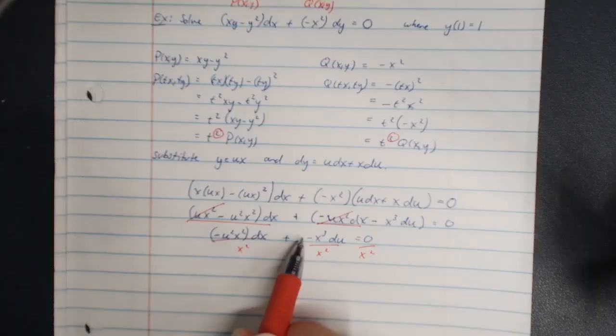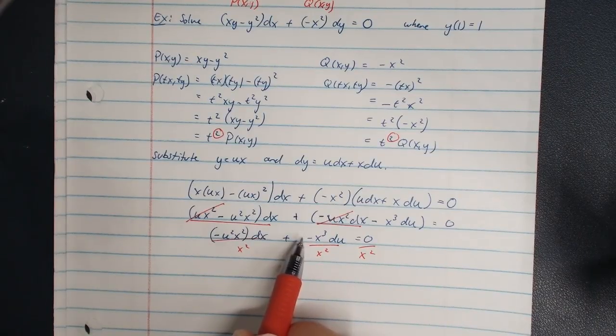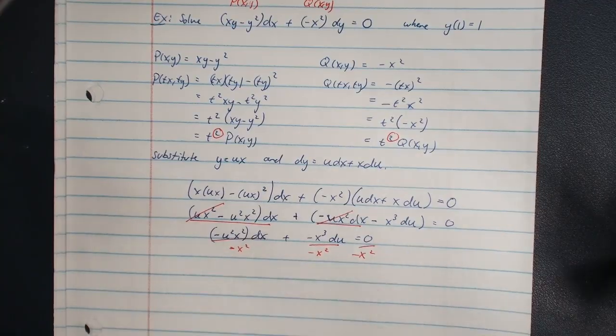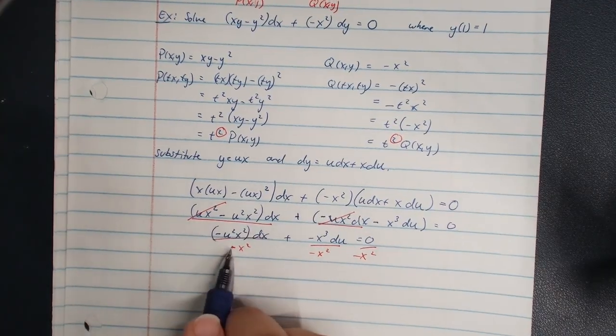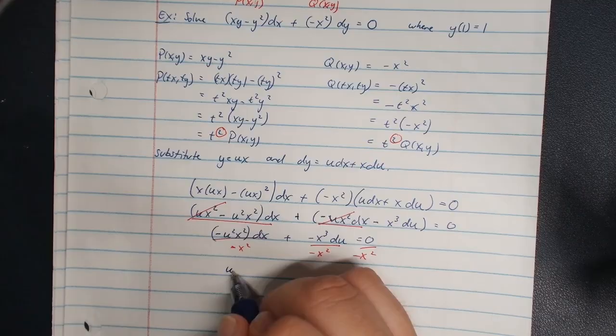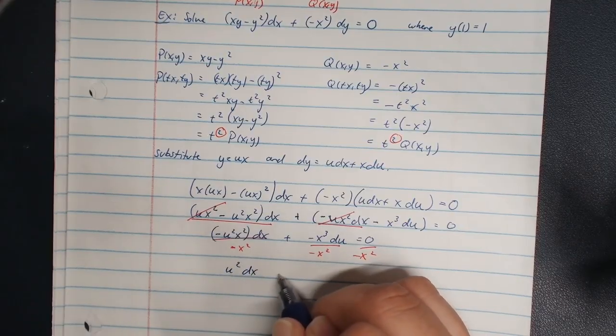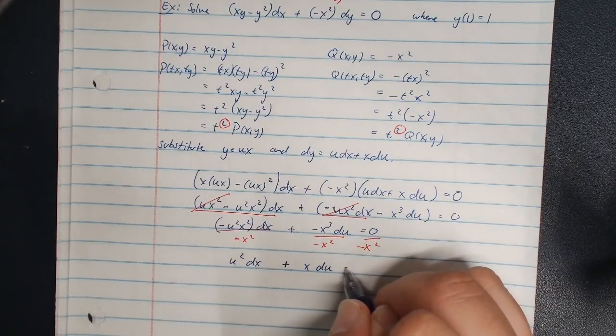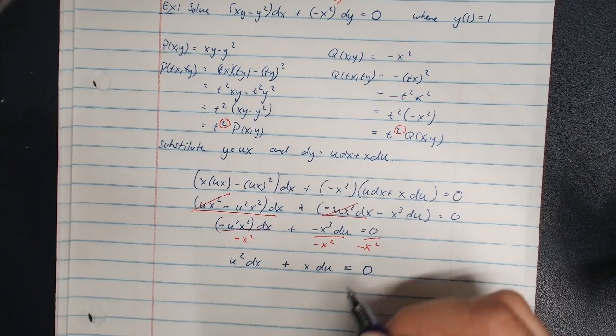Oh, and in fact, all these have negatives, so let me get rid of the negative by dividing by negative x squared. All right, so the negatives are all gone. Here I'm just left with u squared dx. Minus a minus will be plus x du. And of course, this is still just 0.